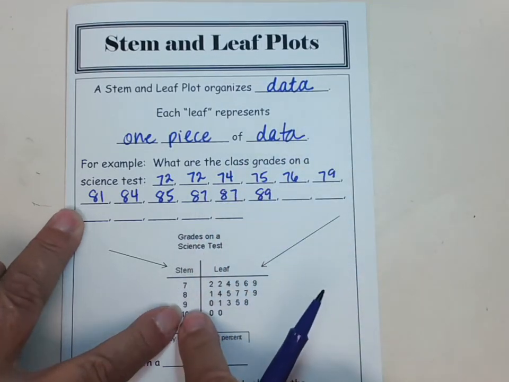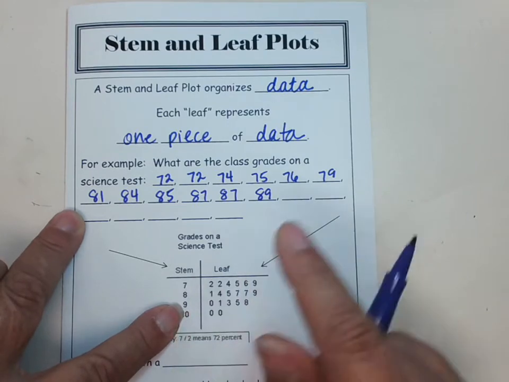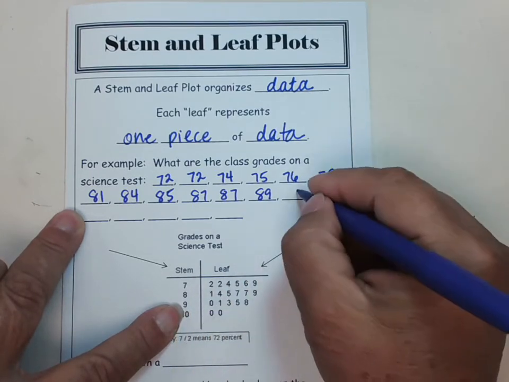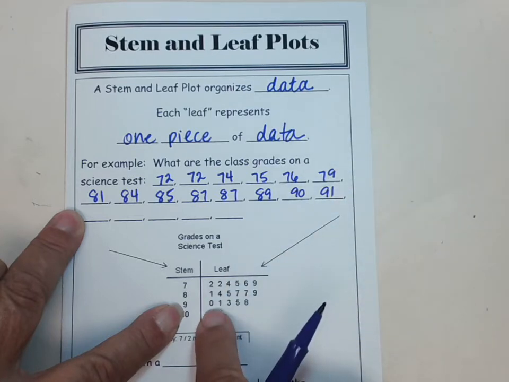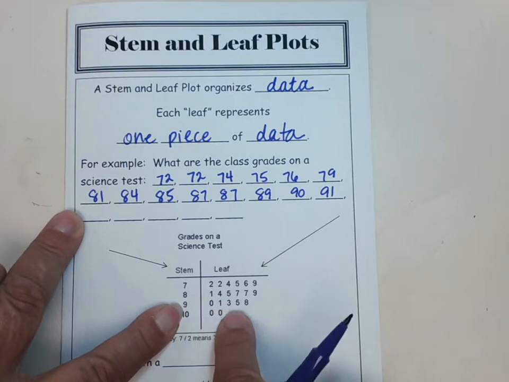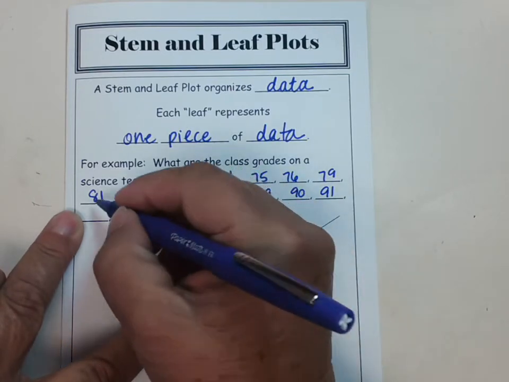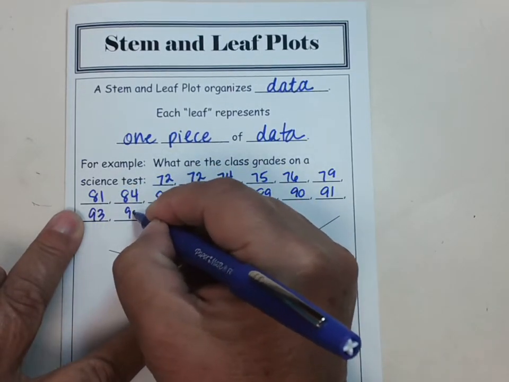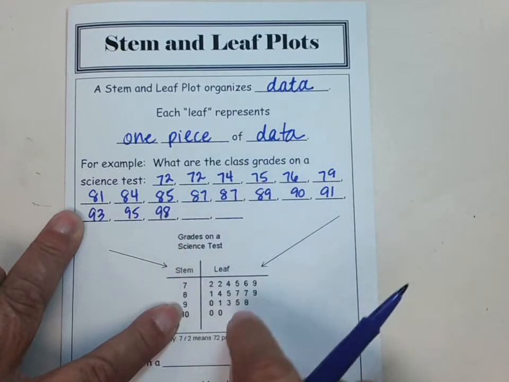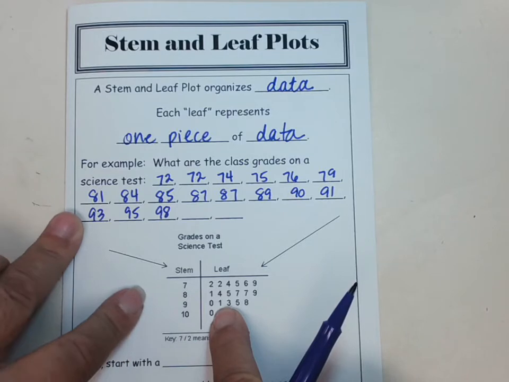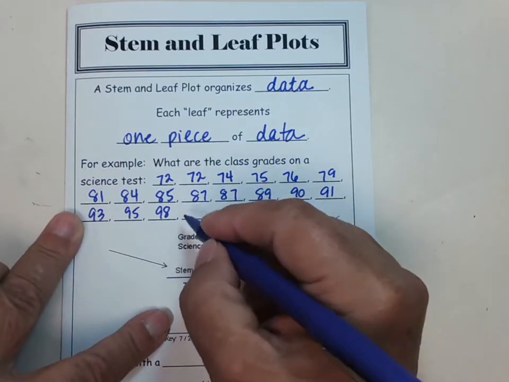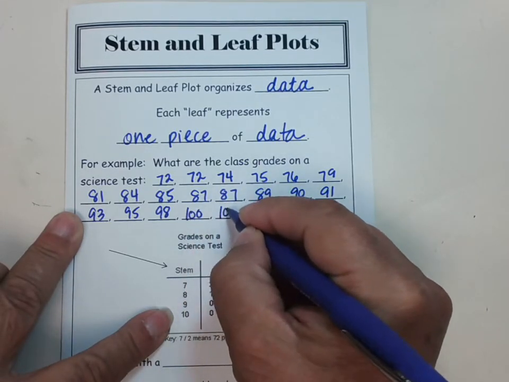And then we go to the kids that made 90s on their test. So we have 90, 91. So that 0 matters, right? Because that doesn't represent 0, it represents 90. Okay, and then we have 93, 95, 98. And then we go down to the two kids that made a 10 with a 0, which is 100. Two kids that made 100.